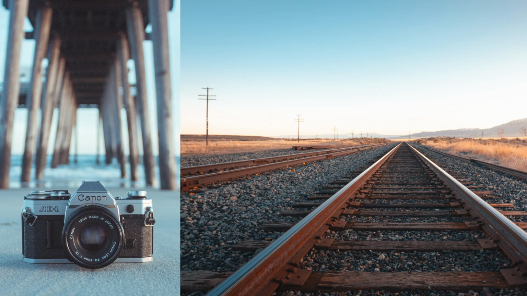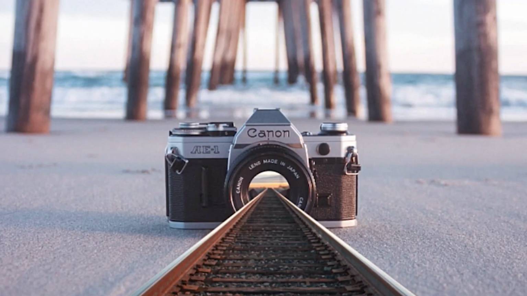G'day everyone, let me show you how to make tracks come out of your camera in Photoshop.